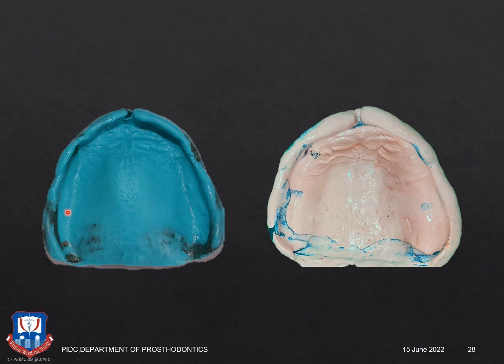So this is how a final impression will look with the zinc oxide eugenol, and on the left we have a final impression which is taken with a medium body silicone impression material.